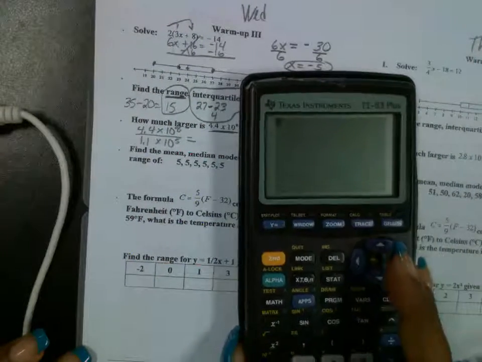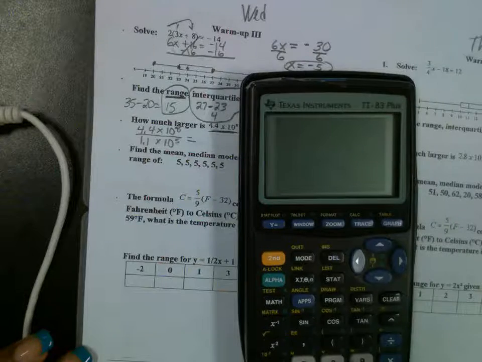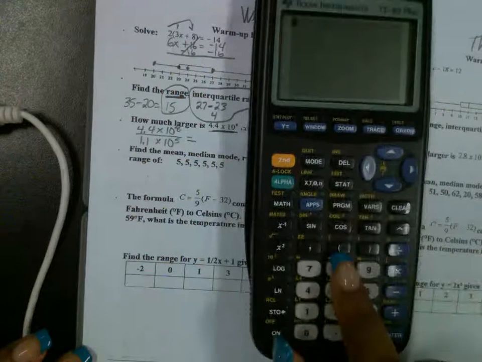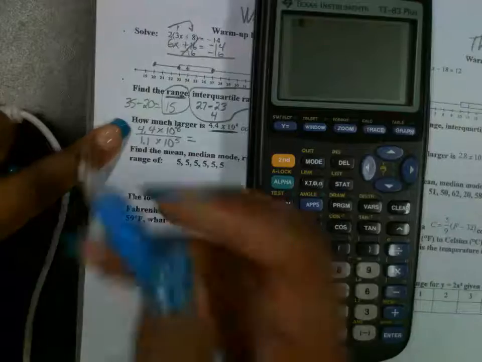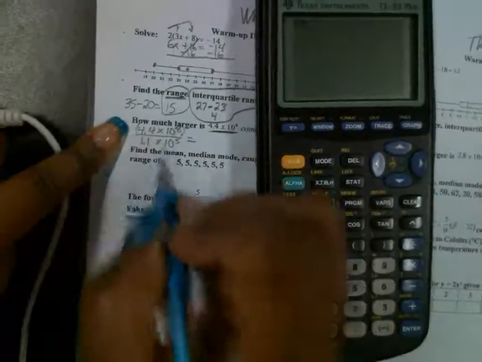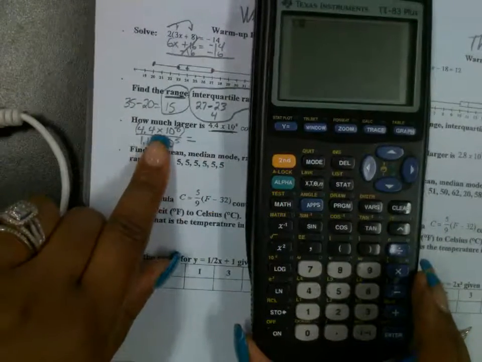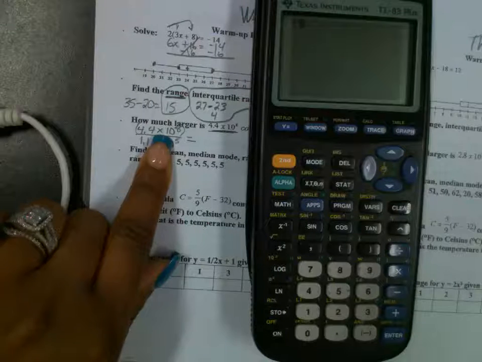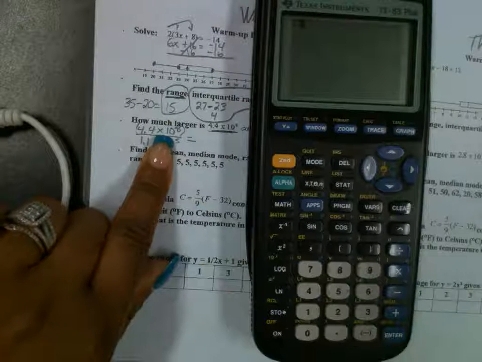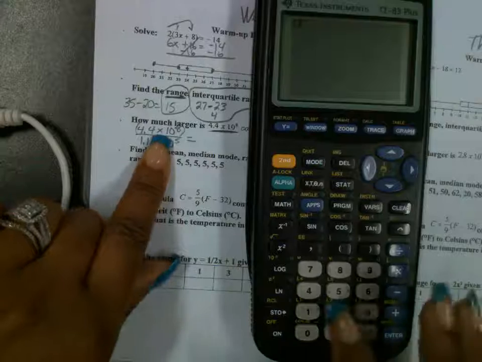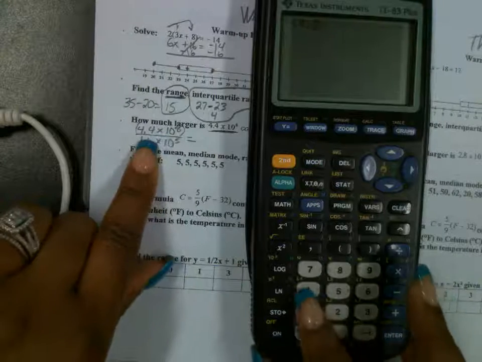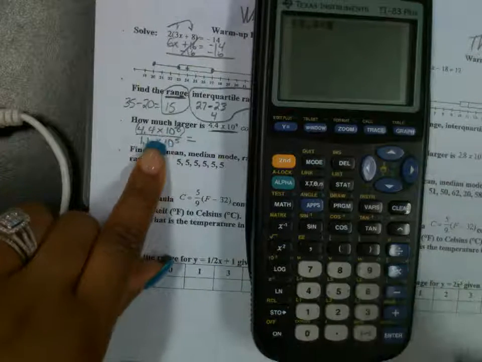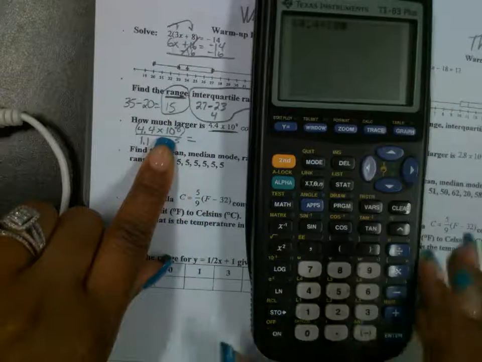So let's go ahead and type this in. Let me show you how to type this in. Let's do parentheses first, because we want all of this together. By the way, this number is written in scientific notation. I don't know if you covered scientific notation last year. That's okay. So we got 4.4 times 10.